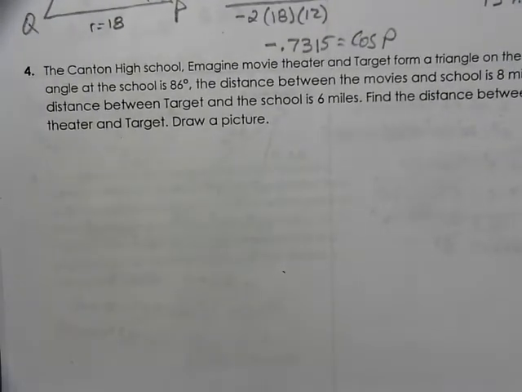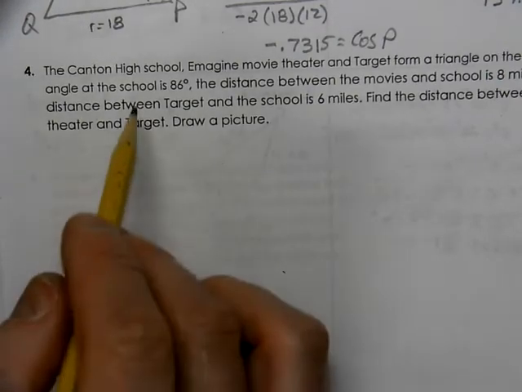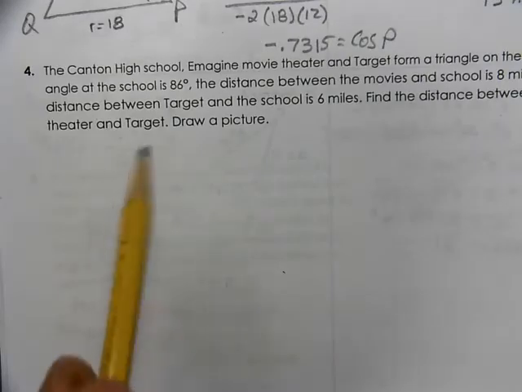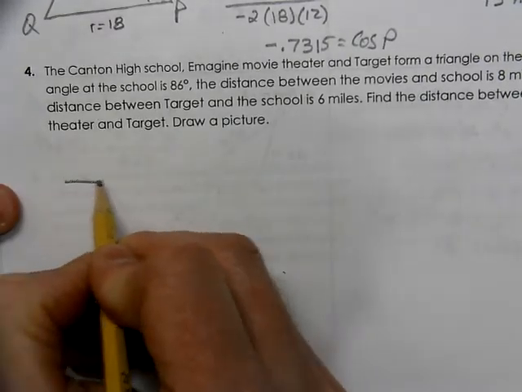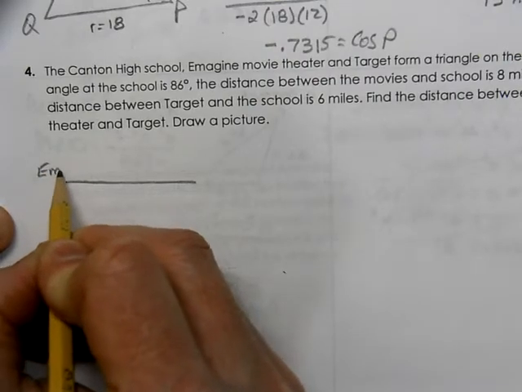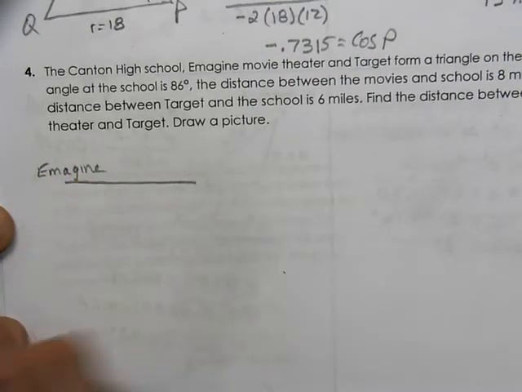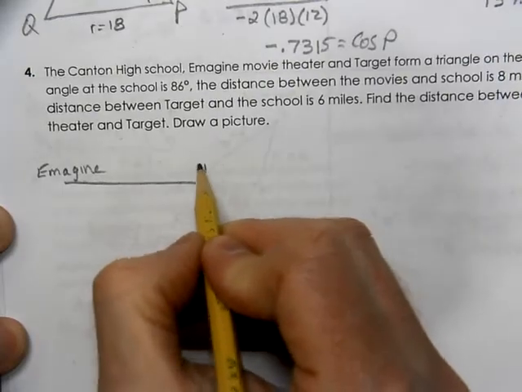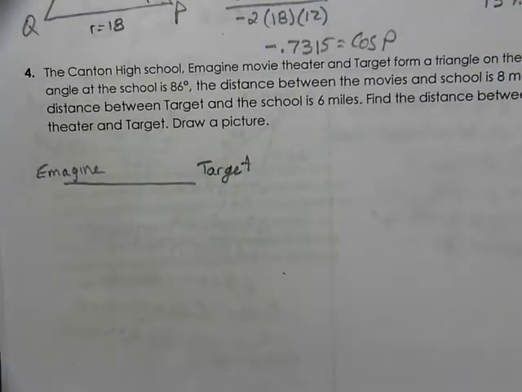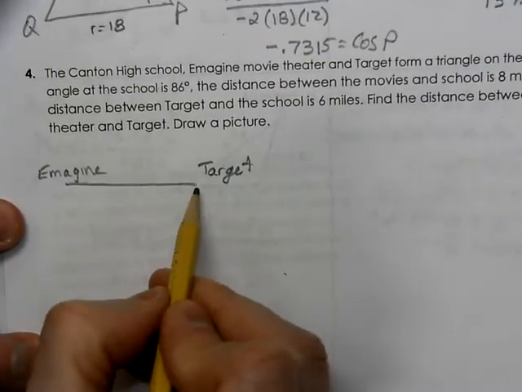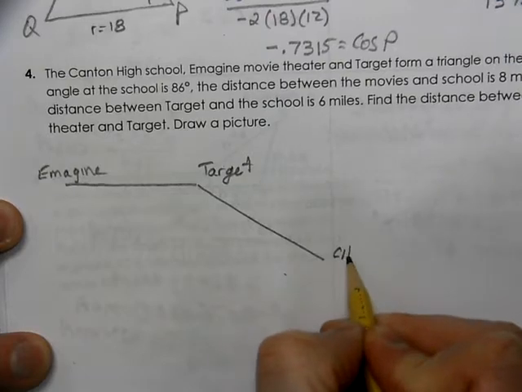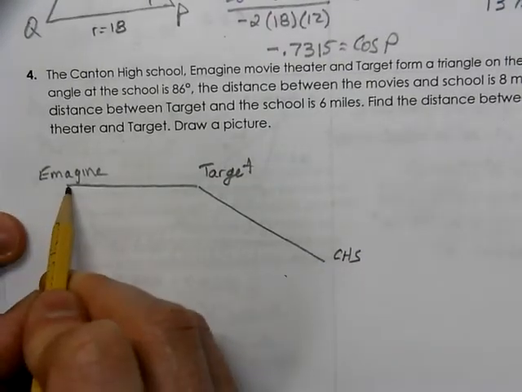Our last question. Here we're at Canton High School, then Imagine Theater, and Target, and they form a triangle on a map. So we're out here at Imagine, Target, right down the road on Ford Road. Over at Canton High School.